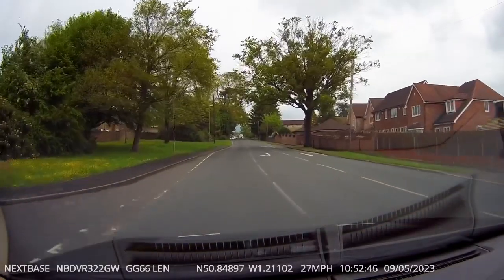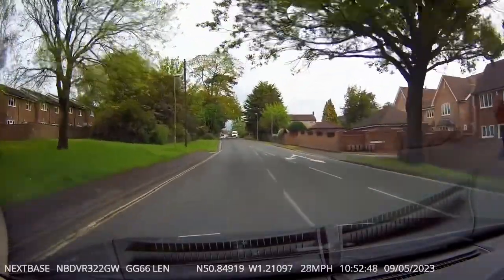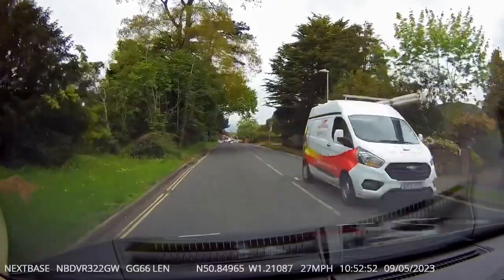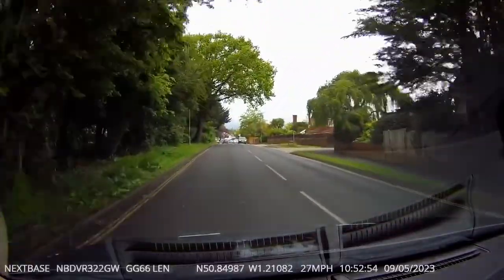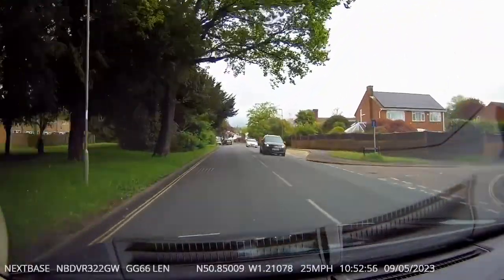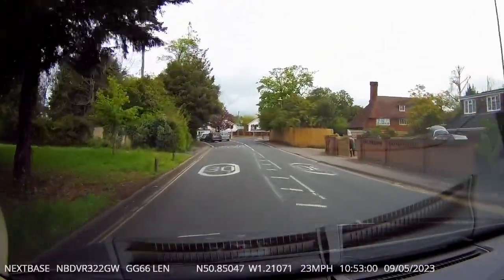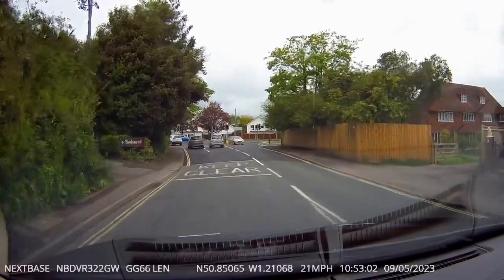At the end of this road we can see we have traffic lights. We're going to be turning right. Slight difference this time, we're effectively turning right across the dual carriageway, so we're going across a central reservation. So what you've got to be careful about here is that you turn right into the correct lane.